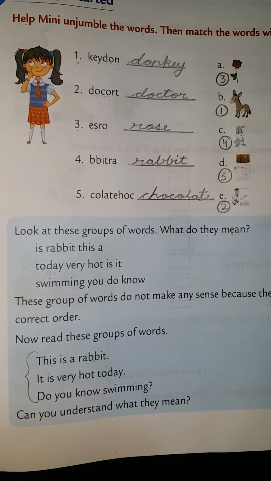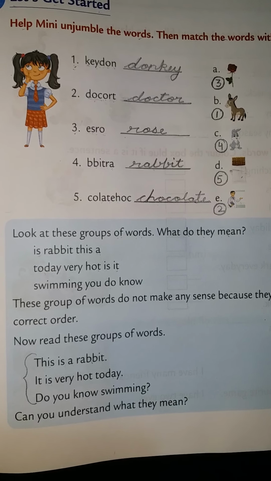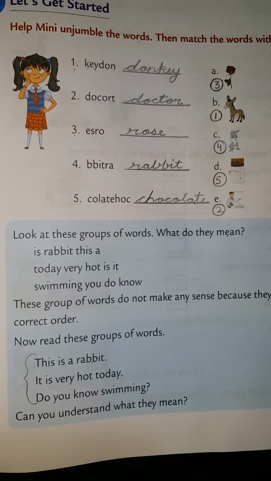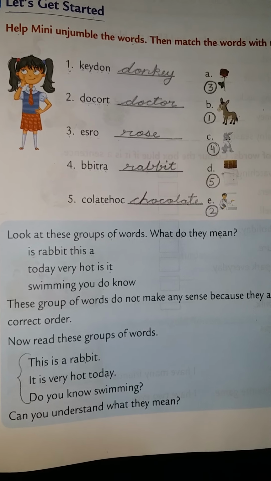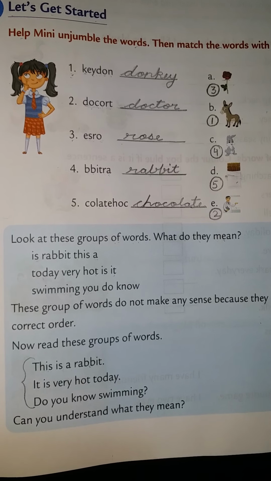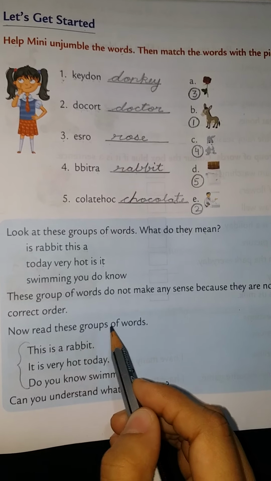Because they are not arranged in correct order. But when you arrange them in correct order, you will get some meaning. Now, have a look over here. Read these groups of words.